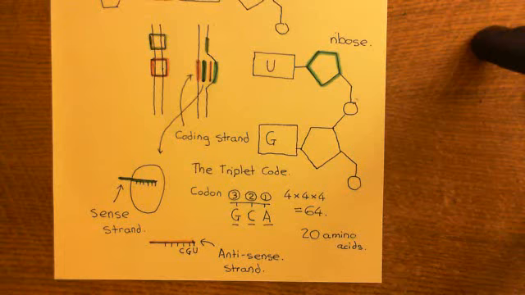Okay, so welcome to this next video in which we're discussing antisense oligonucleotides. These are going to be a way of stopping the expression of a gene. So let's now talk about what an antisense oligonucleotide is.